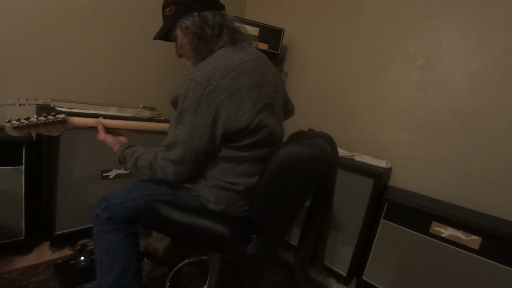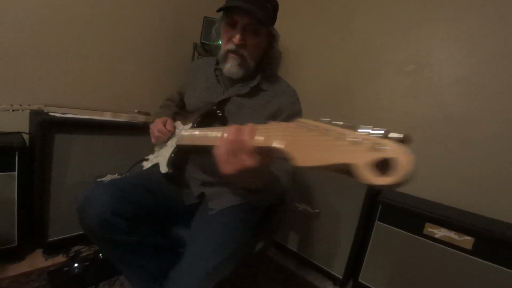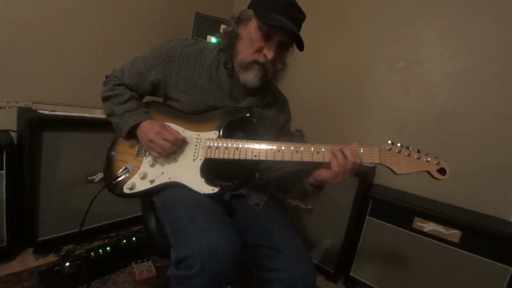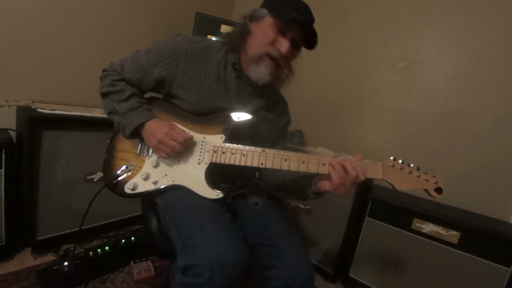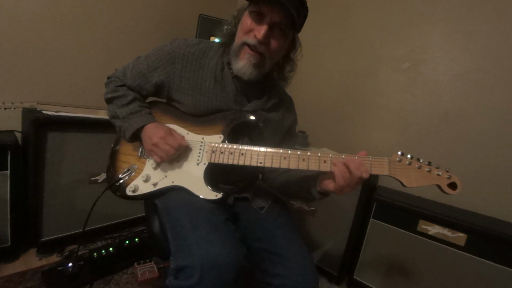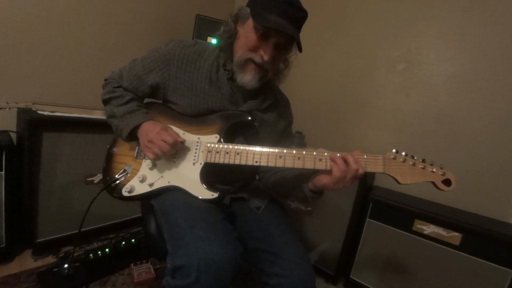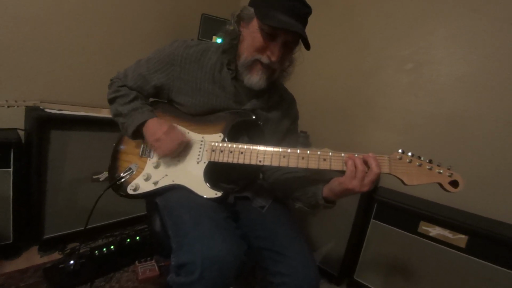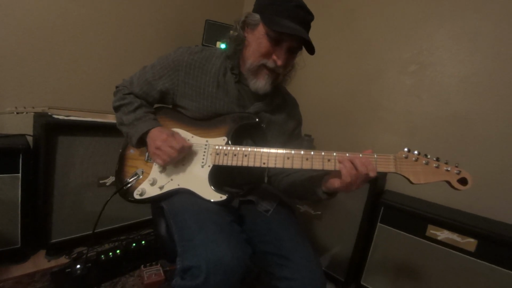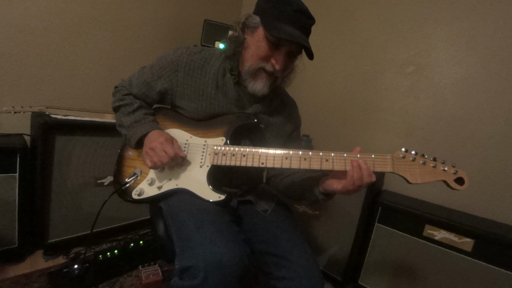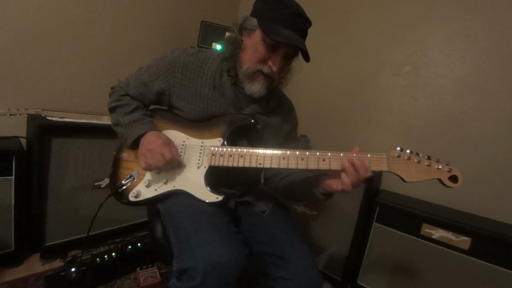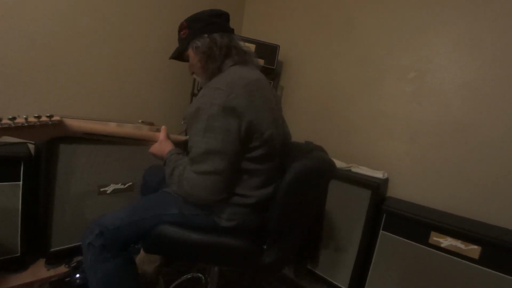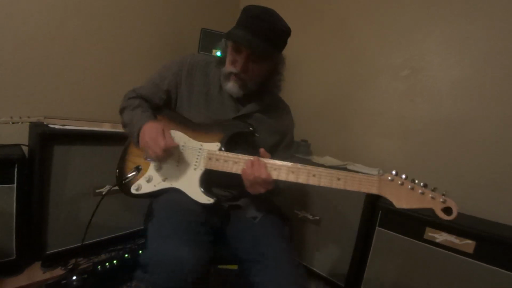So ADG neutral to that clean sound. Neutral to the same volume as the amps are.